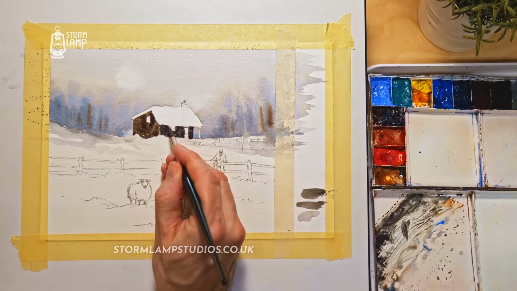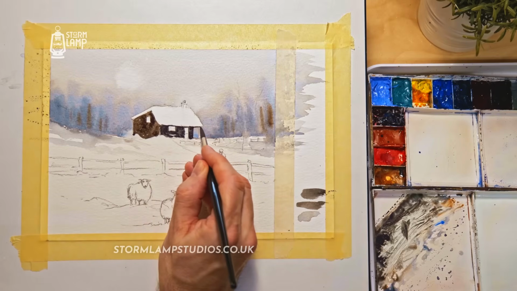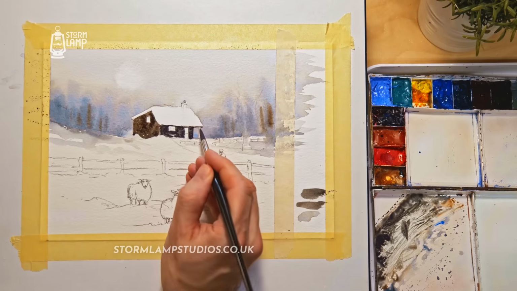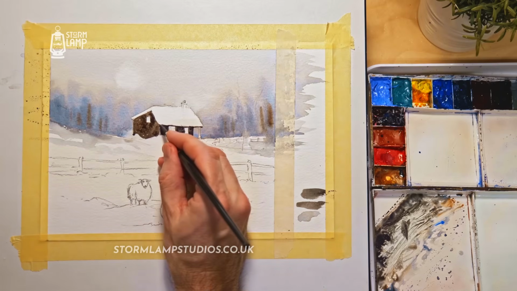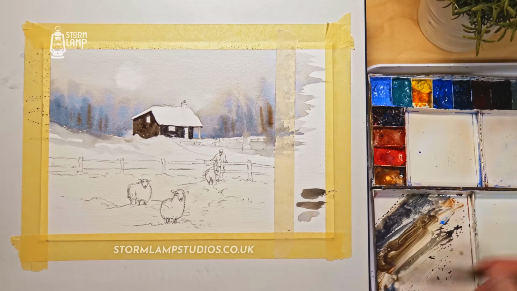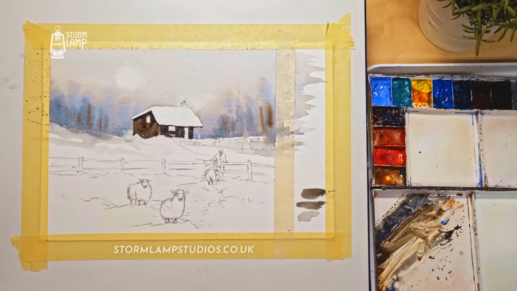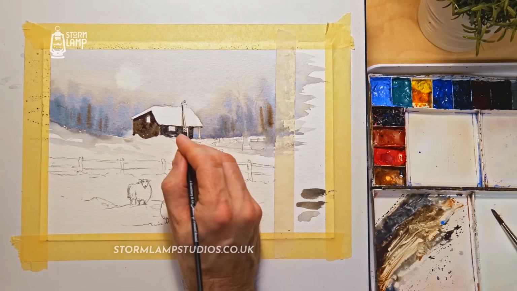And then maybe cut under here, as if you can see the underneath of that roof there. We'll get a bit of brown up onto that chimney there. In fact, I'll switch to a smaller brush for this here, just for a wee bit more accuracy.